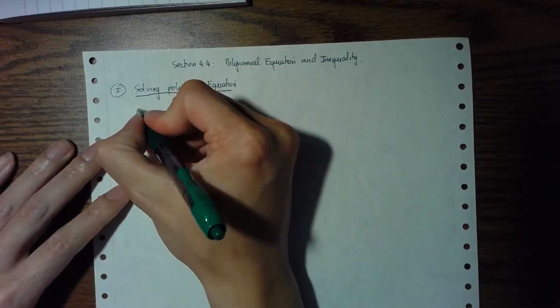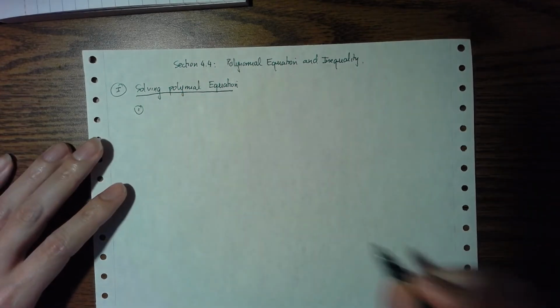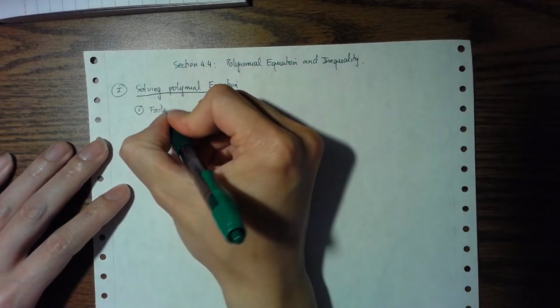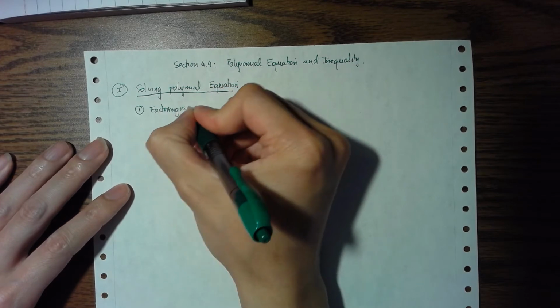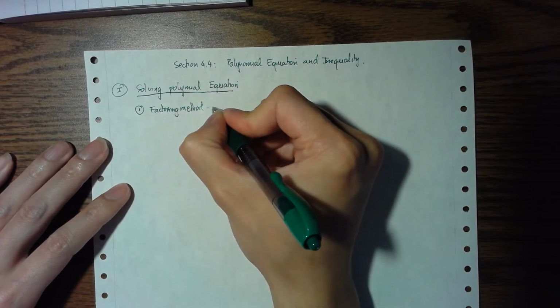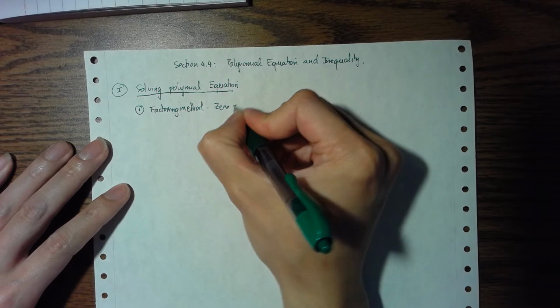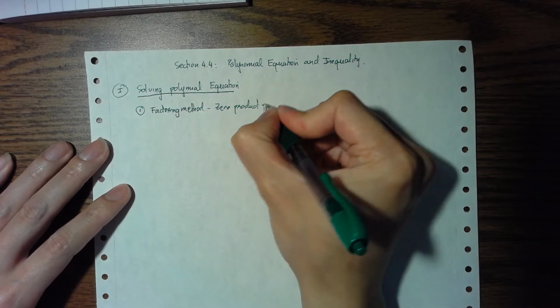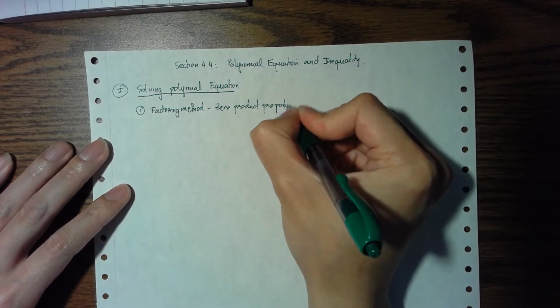There are several methods of solving polynomial equations. First method, we can use the traditional factoring method, and we apply the zero product property. You can solve many polynomial equations with this method.